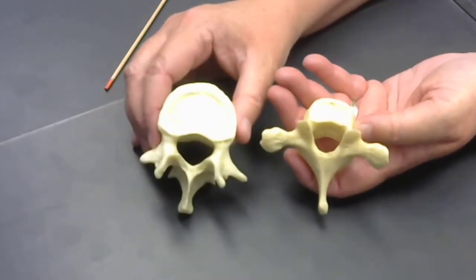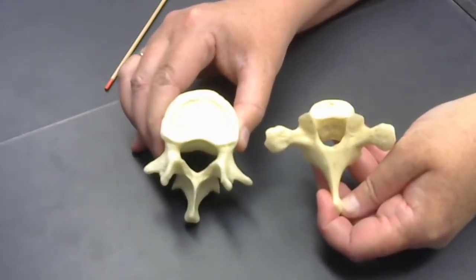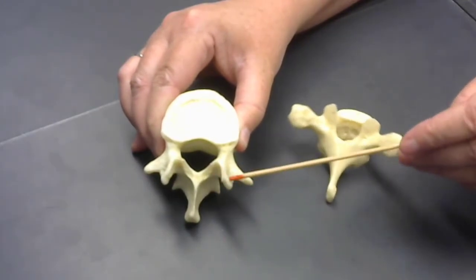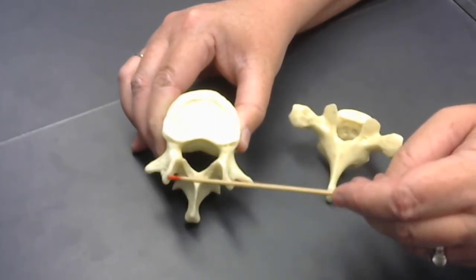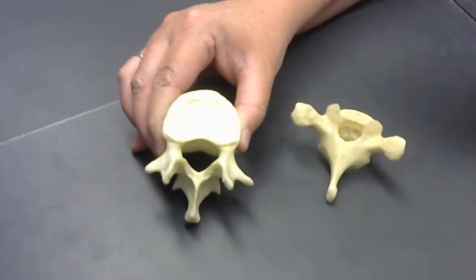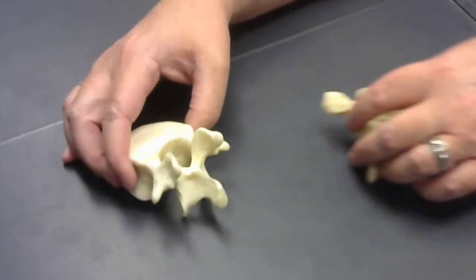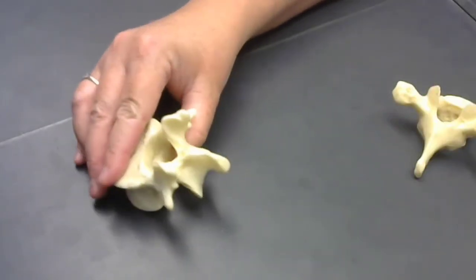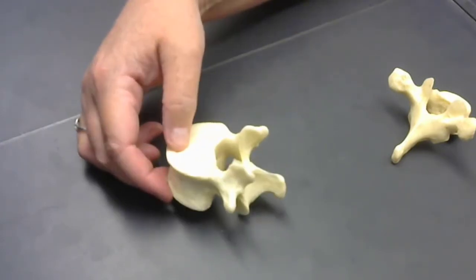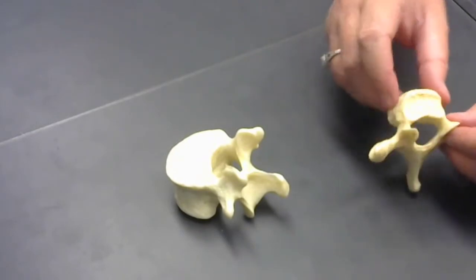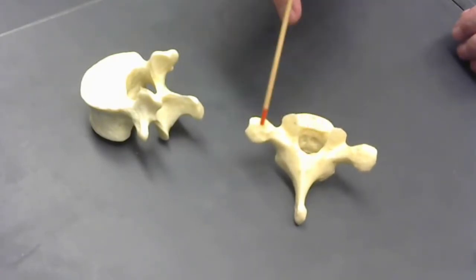If I hold these just right, can you kind of see that there are 5 horns? 1, 2, 3, 4, and 5. And the spinous process looks like a moose horn. The spinous process is rounded and goes straight posterior. Versus this one just has 3 horns: 1, 2, and 3.